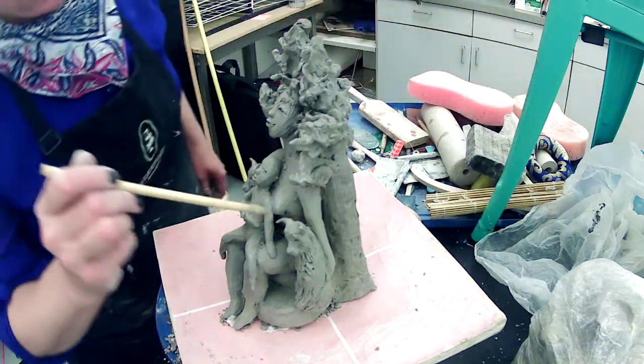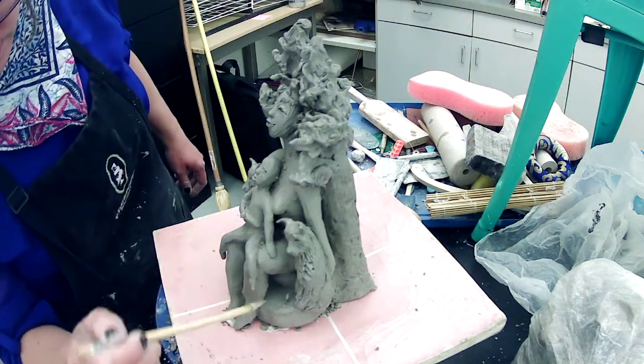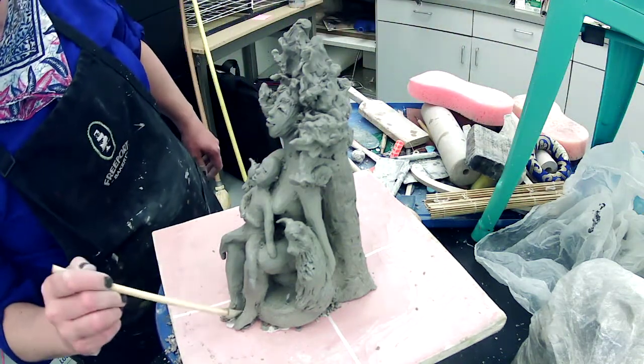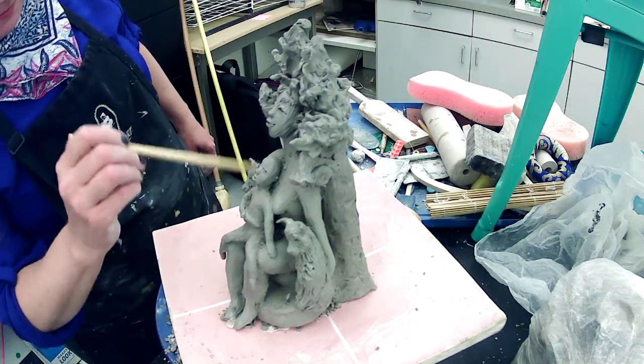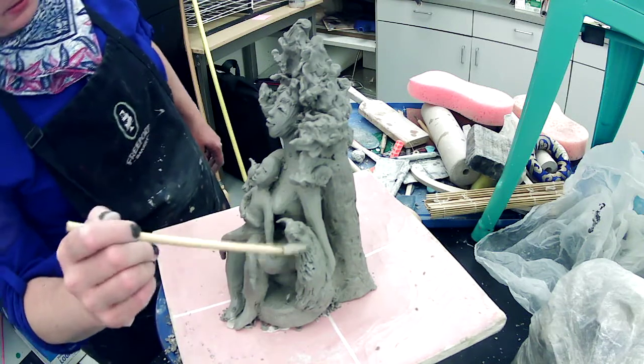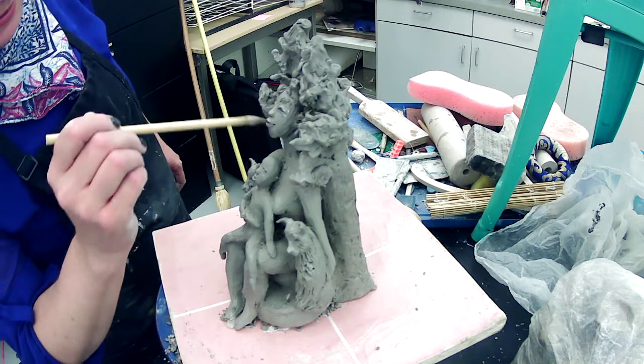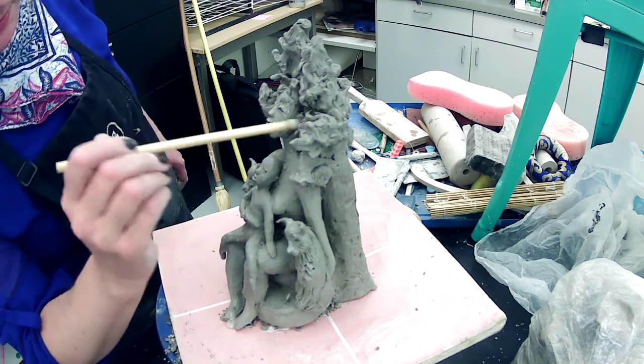Those little fox ears for sure. Don't want those to break off. His little feet. Her feet. Maybe the fox faces. Maybe her face. I'm not quite done with her face yet.